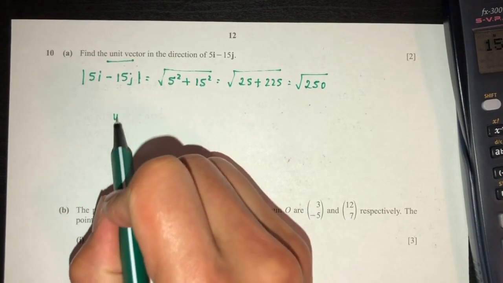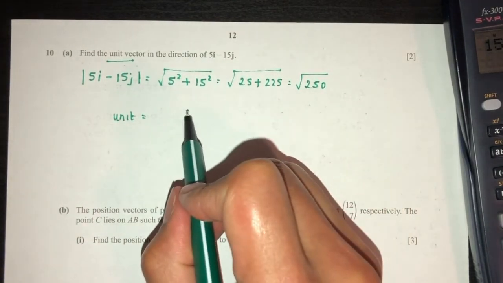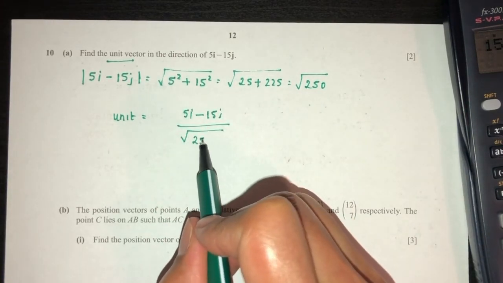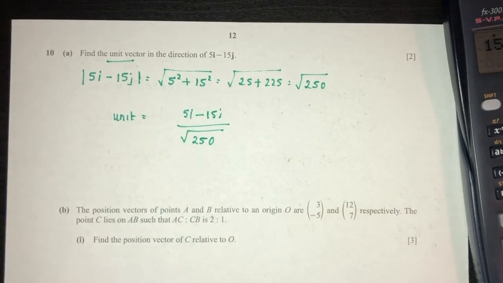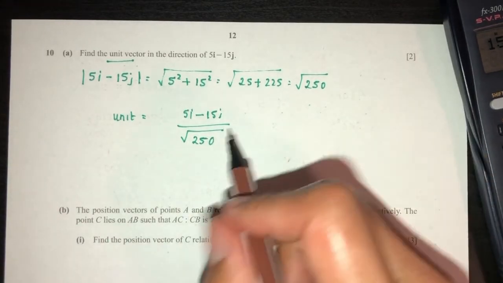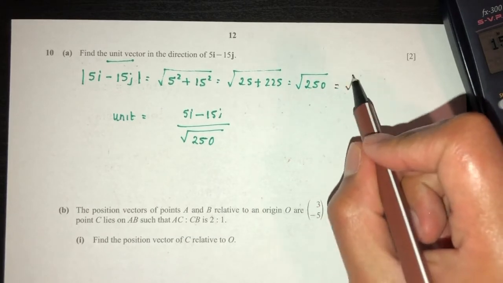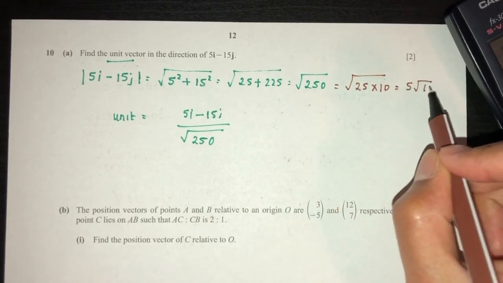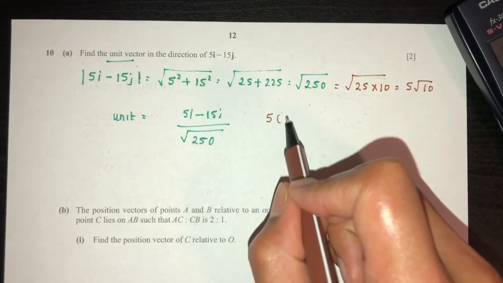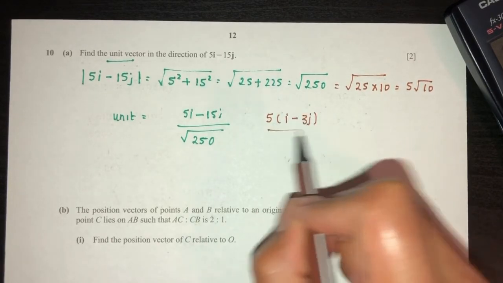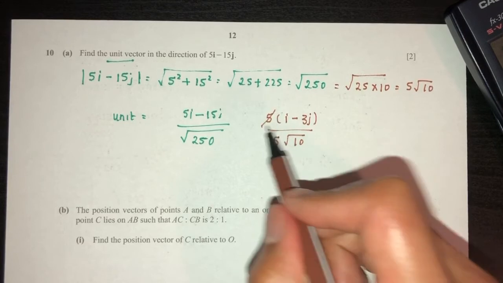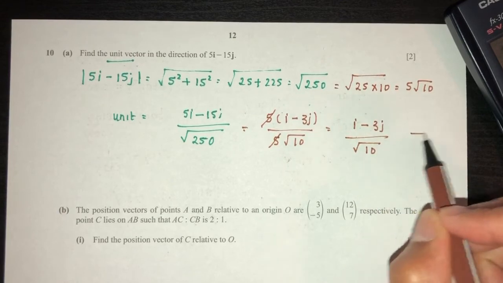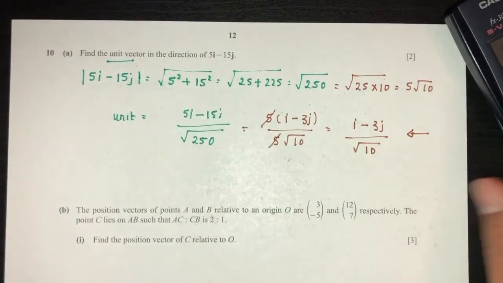Okay, so unit vector in this direction will be the vector itself divided by the magnitude, root 250. Now you can simplify if you want to. I guess it's for 2 points, so let's try to simplify. So what is root of this? This is equal to 25 times 10, right? Root of 25 is 5, that will be root 10 remaining. So you will have i minus 3j over 5 root 10. That 5 will go away. So you will have i minus 3j over root 10. That could be your answer for part 1A.